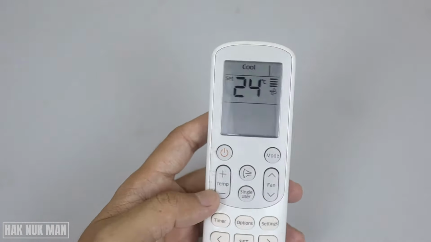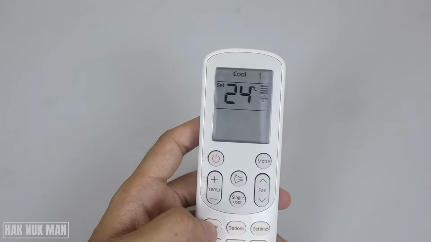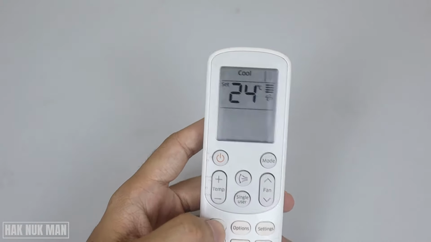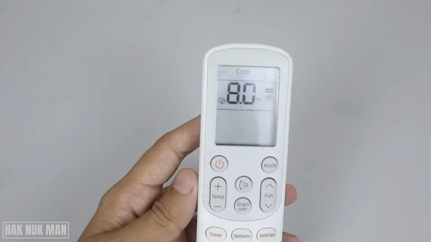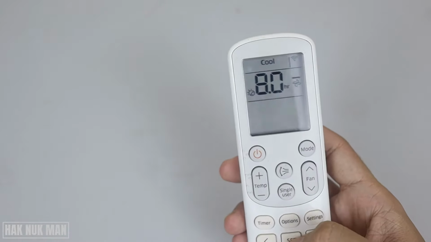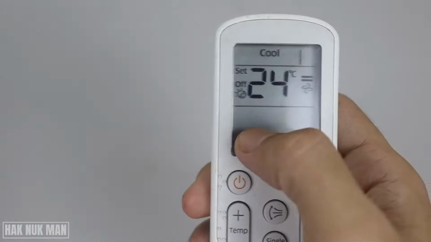And another option is the good sleep mode. To enable the good sleep mode, you just press the timer 3 times, 1, 2, and 3. So it will show the good sleep mode. You just press set on it, and then this good sleep will start operation. So you can see the good sleep logo here.